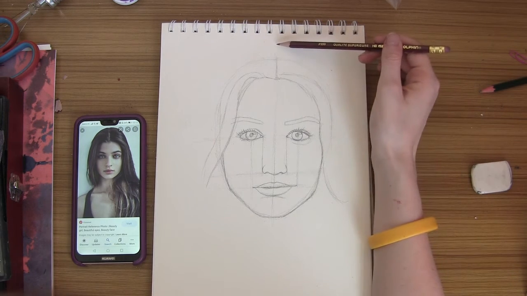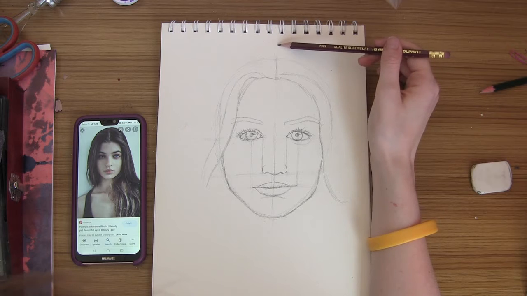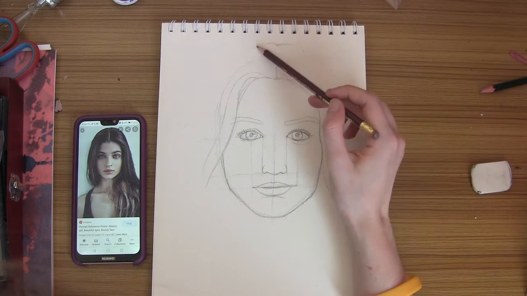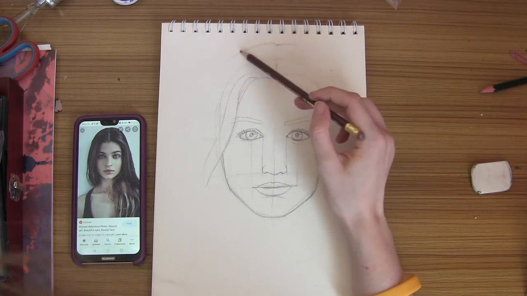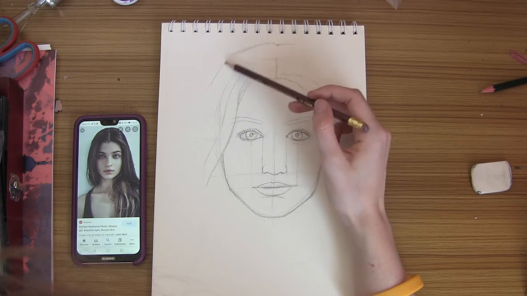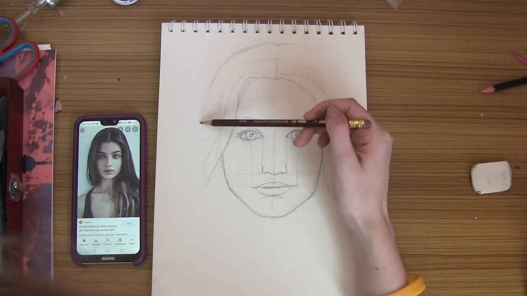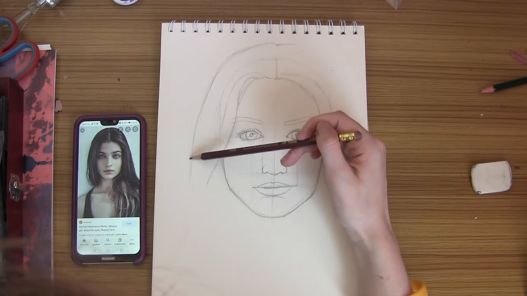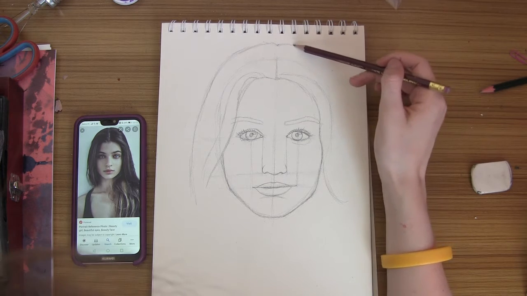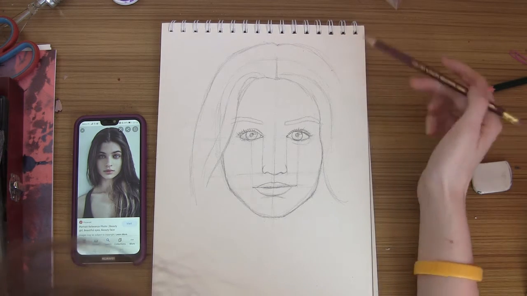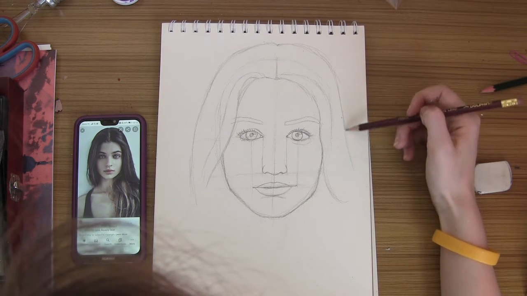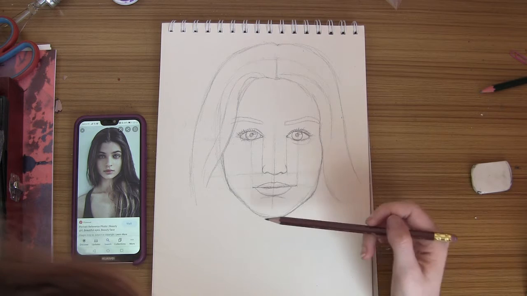Okay, and the top of her head is more up here. Again, the egg was just to kind of give us a general idea of where we were going. It didn't exactly follow where we ended up needing to go. You can just kind of draw a rough outline of where her hair will go, and then we can put in more details and make it more exact later. It's kind of like that.